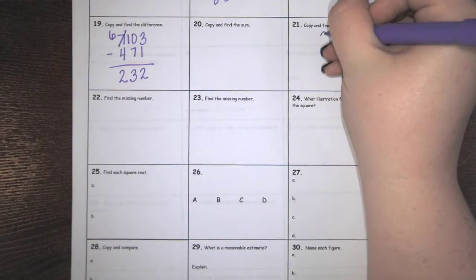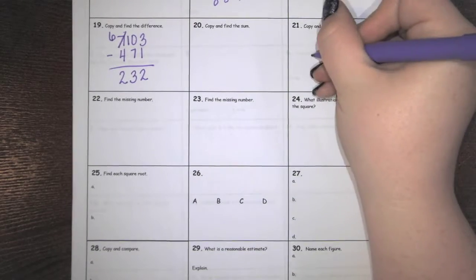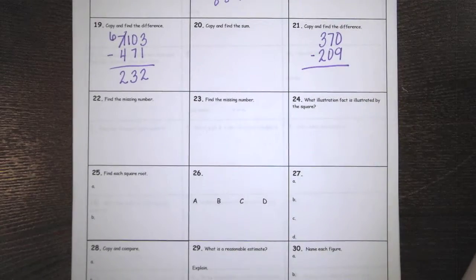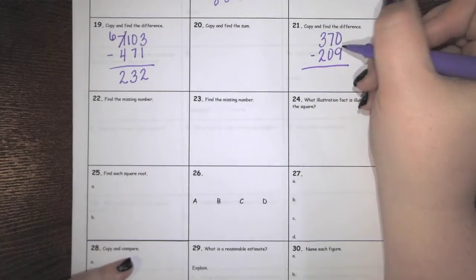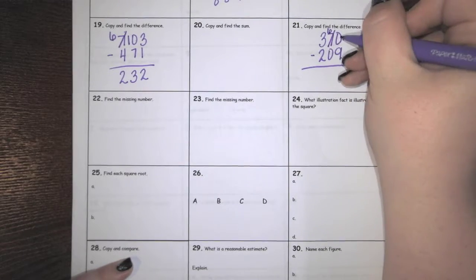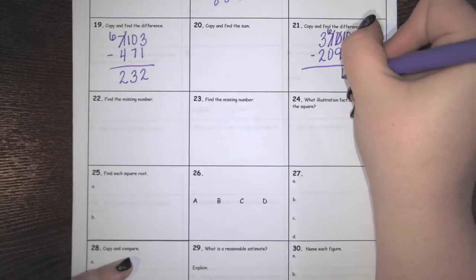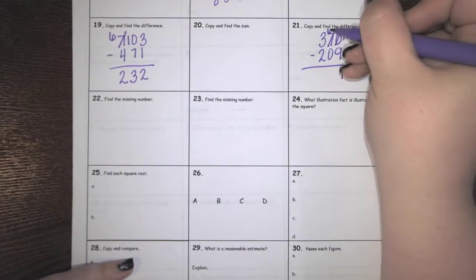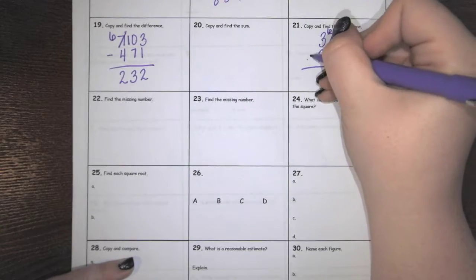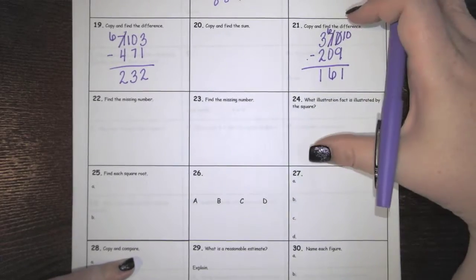Number 21, 370 minus 209. Can't do that. 7 becomes a 6. The 0 is now a 10 minus 9 equals 1. 6 minus 0, 6. 3 minus 2 is 1. 161.